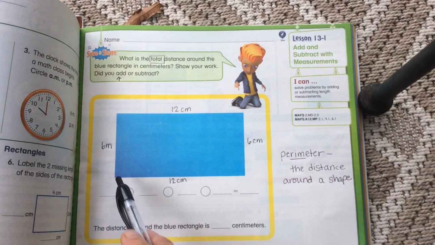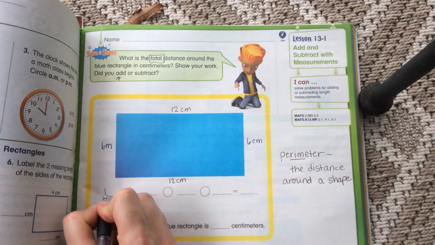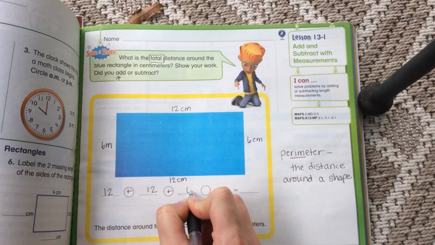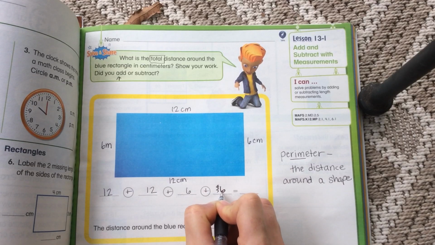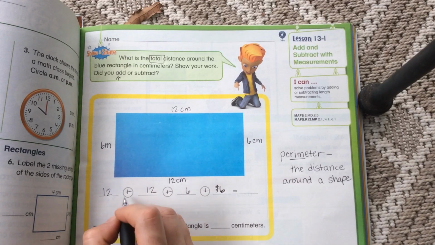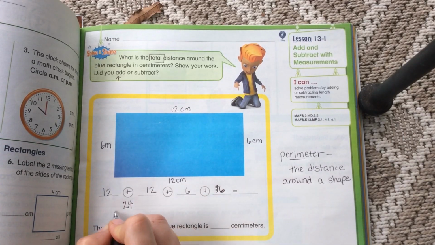So to find out the total distance all the way around, we're going to need to add. We're going to add 12 plus 12 plus 6 plus 6. Whoops, not 16. 6. That's why you should be using a pencil. So I can write the total underneath to help me a little bit. 12 plus 12 is 24, and 6 plus 6 is 12.